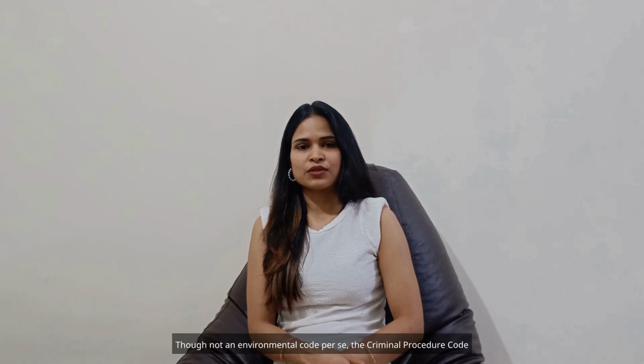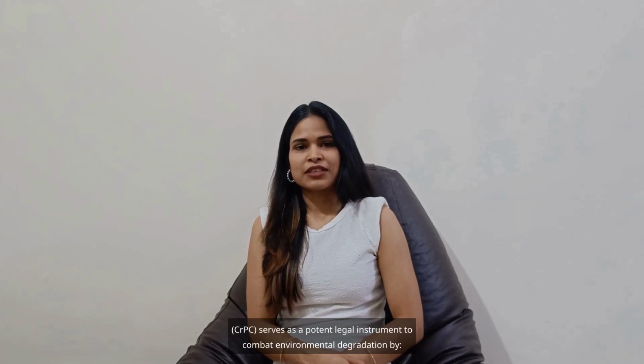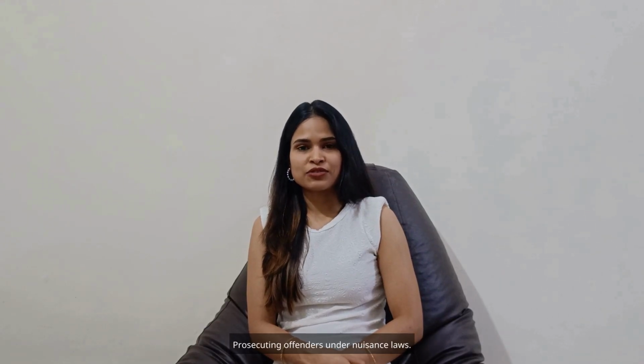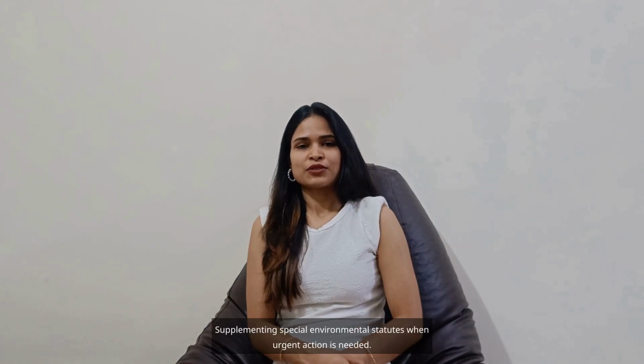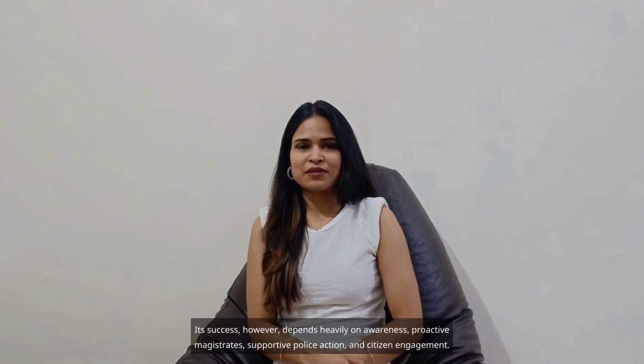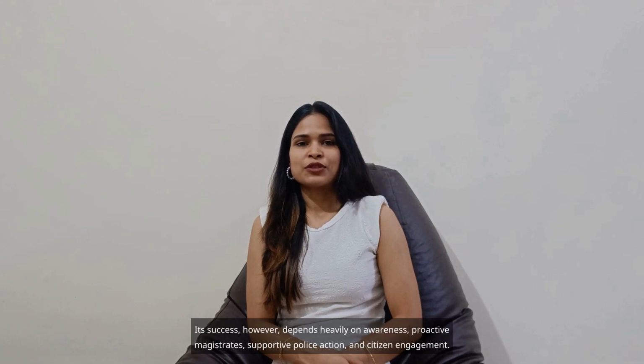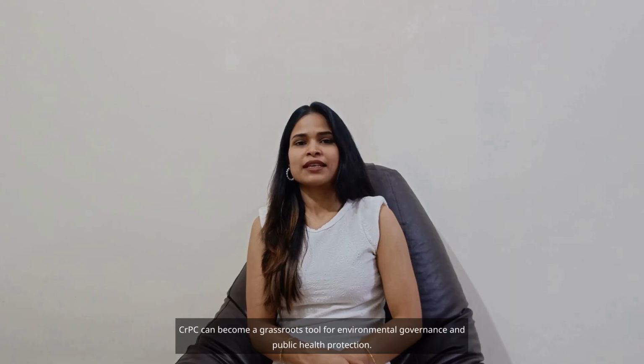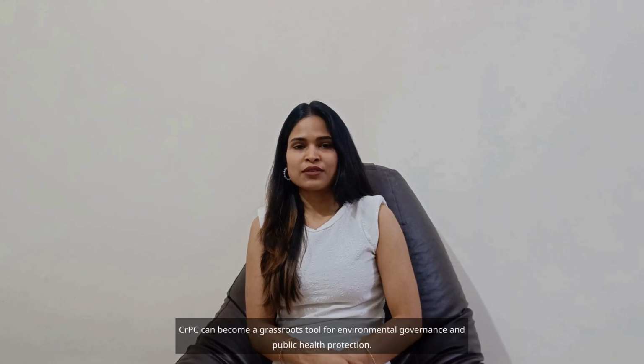Conclusion. Though not an environmental code per se, the Criminal Procedure Code, CrPC, serves as a potent legal instrument to combat environmental degradation by preventing hazards through immediate magistrate orders, prosecuting offenders under nuisance laws, and supplementing special environmental statutes when urgent action is needed. Its success, however, depends heavily on awareness, proactive magistrates, supportive police action, and citizen engagement. With judicial backing and proper training of enforcement personnel, CrPC can become a grassroots tool for environmental governance and public health protection.